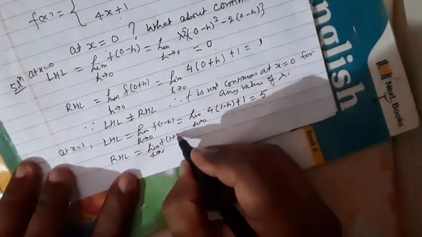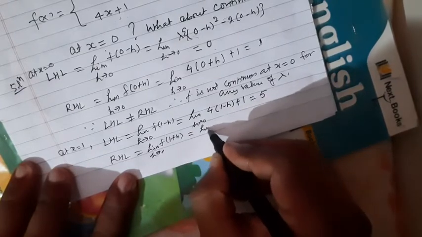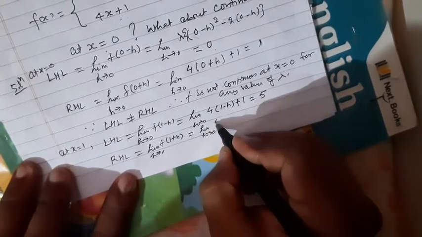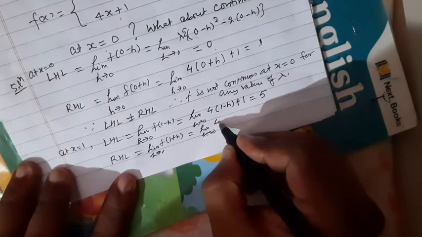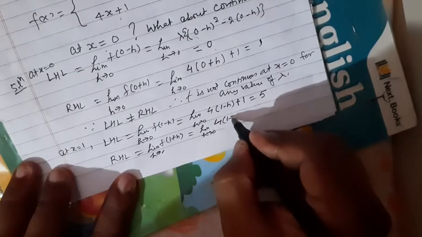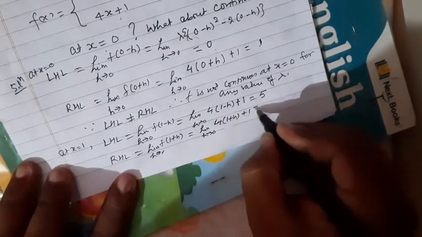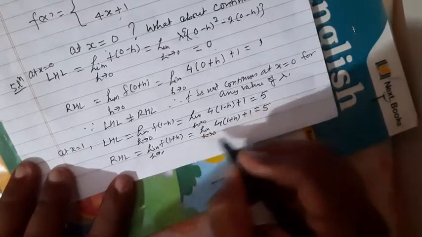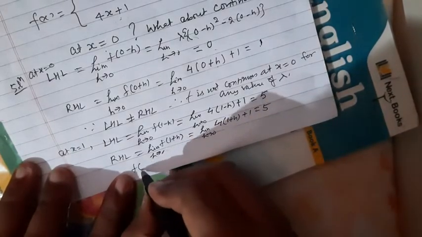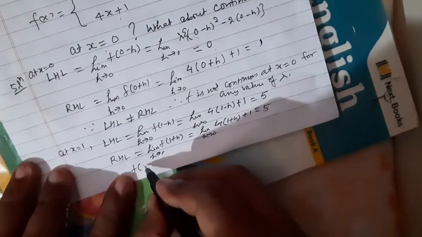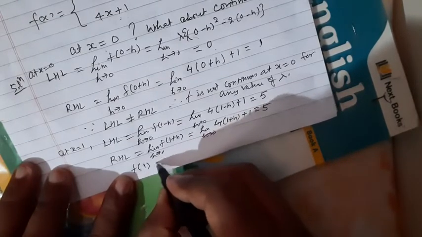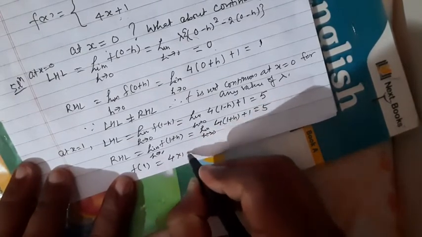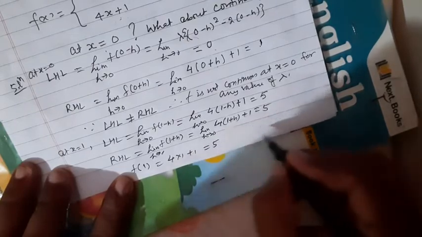limit h tends to 0 f of 1 plus h. If you are putting the limit, again you get the same function 4 into (1 plus h) plus 1, again you get 5, and f of 1 is equal to 4 into 1 plus 1, so then you get 5.